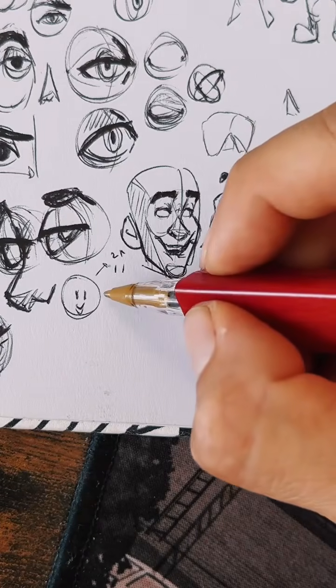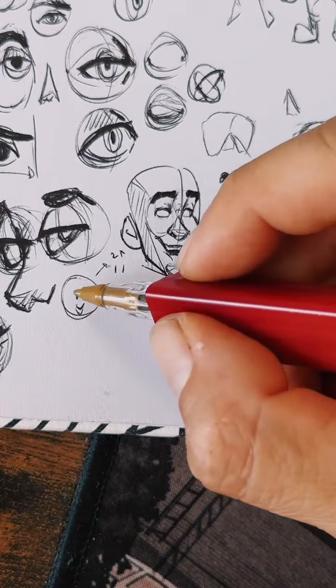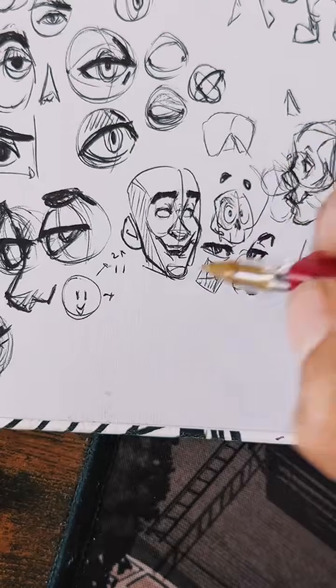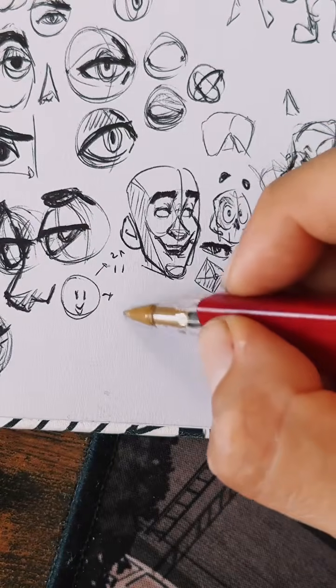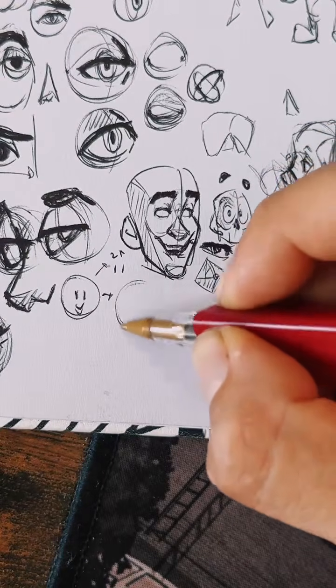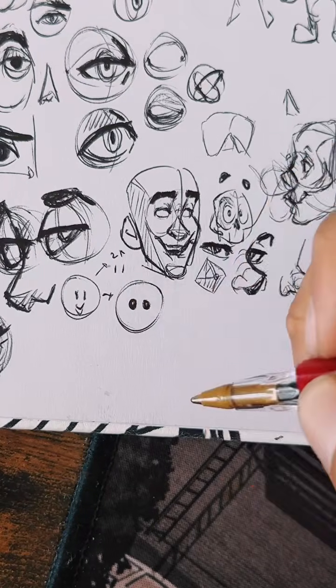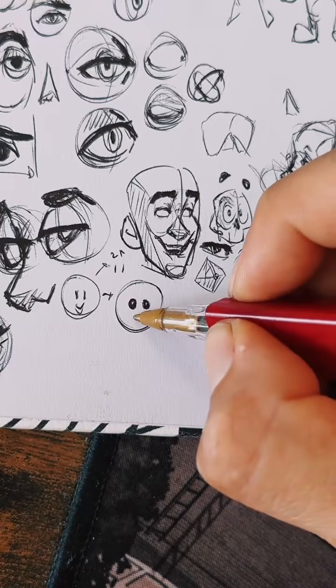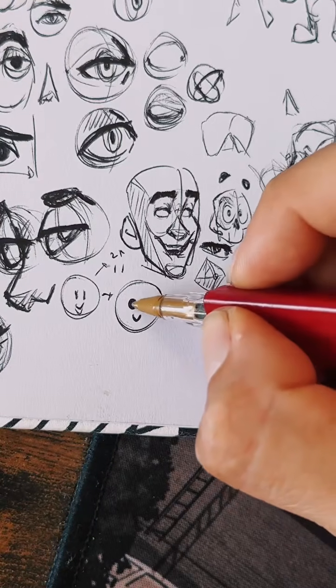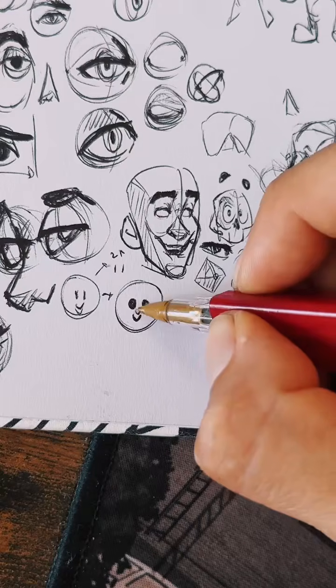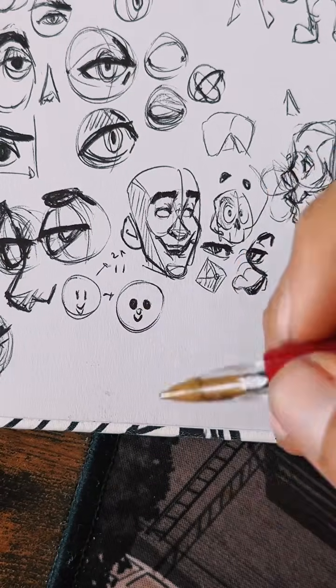Cool. So as we progress and we learn different things, we start learning that maybe the eyes are round. So now we draw dots and we make the mouth round. And maybe we add a little round nose because now we know circles.